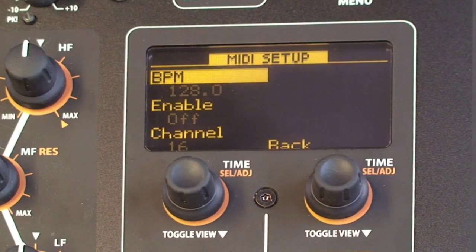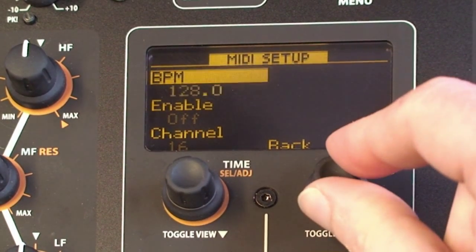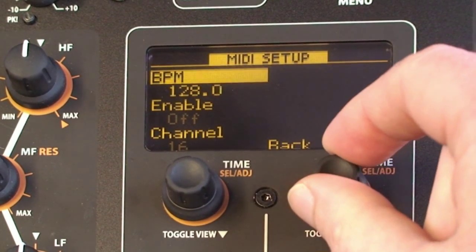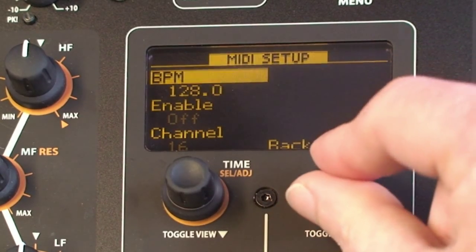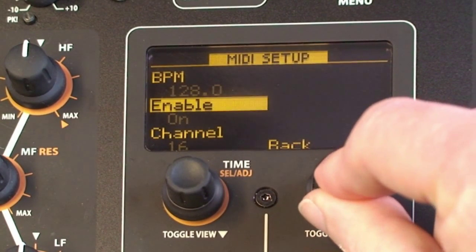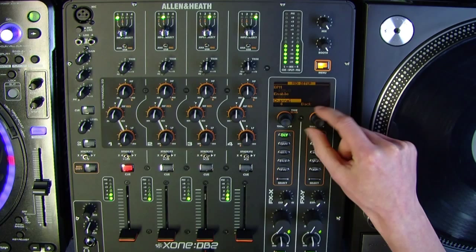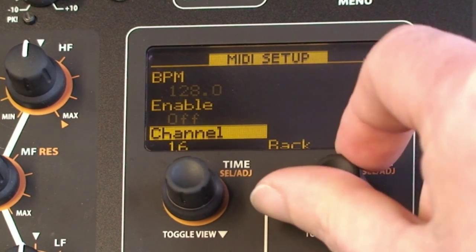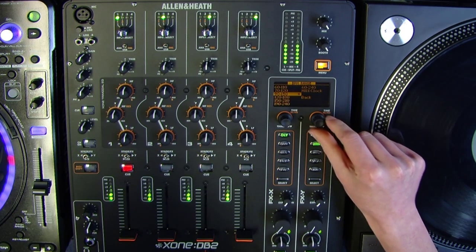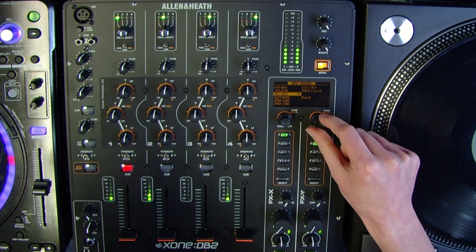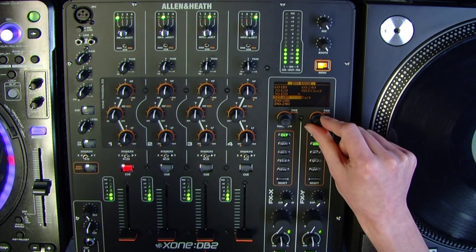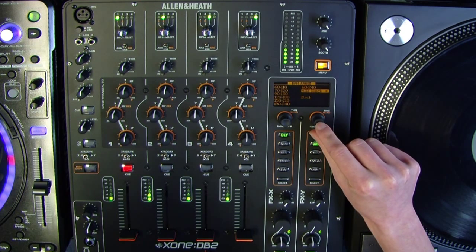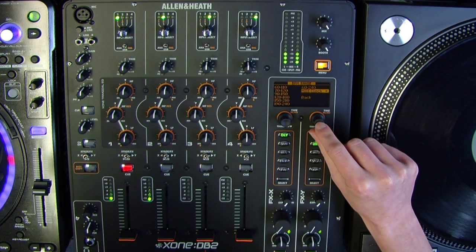From version 2 firmware, the DB2 has the ability to generate internal MIDI clocks, which can be used to control the tempo of a connected DAW via USB. To activate internal MIDI clock, enable on. Channel is to change the DB2's mixer's default MIDI channel. BPM range selects the most appropriate tempo range for the style of music you play. You can also select external MIDI clock as the synchronization source.